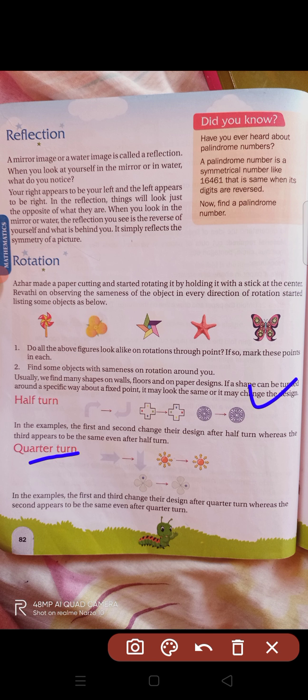Next is quarter turn. In the examples, the first and third change their design after a quarter turn, whereas the second appears to be the same even after the quarter turn. See here, this is the first and third, and the second example. First and third change their designs totally. First it is like this. Whenever we turn half, it comes like this. The design is changed this way, and whenever we turn it a quarter turn, that becomes like this.